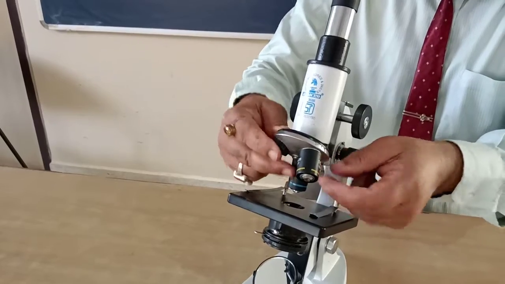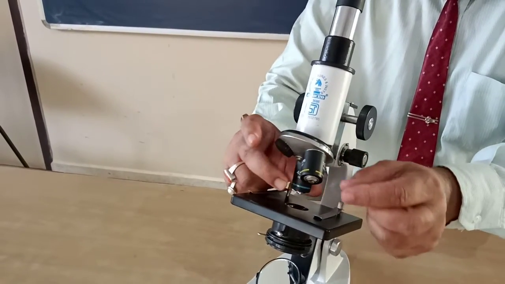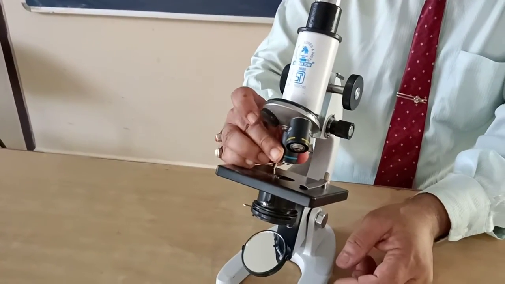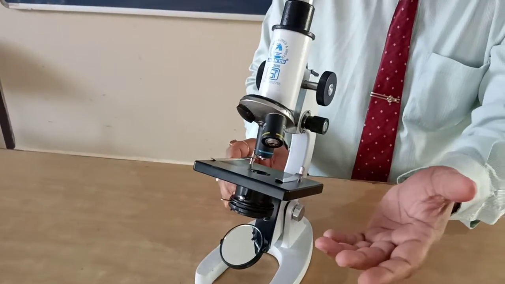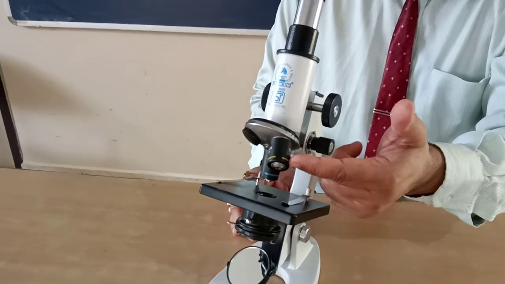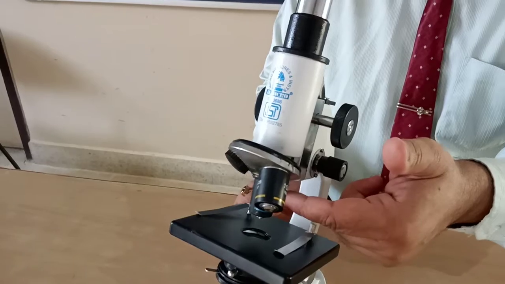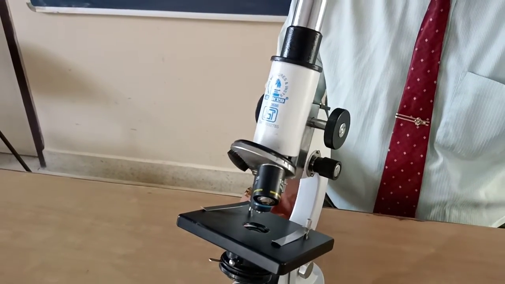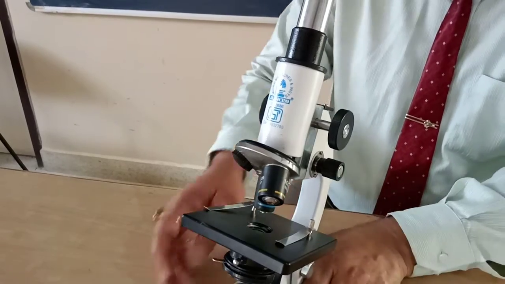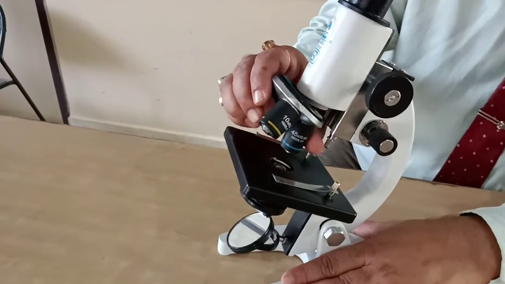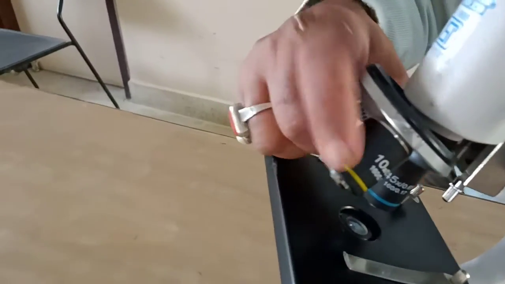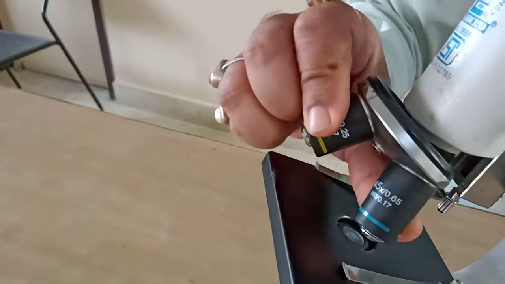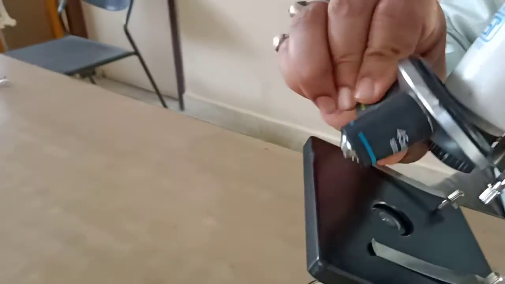Now it has points for fixing three lenses of different magnifying power. Maybe 10x, 45x, 60x or 100x. X means that many times it can magnify the object. So here it is 10x. You can see this 10x low power. Then this is 45x.